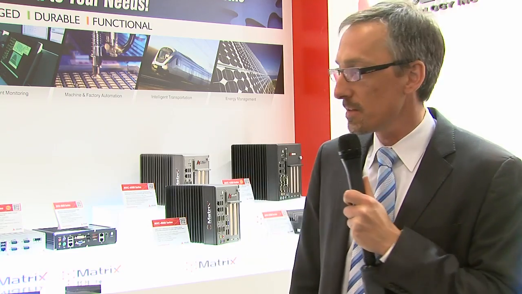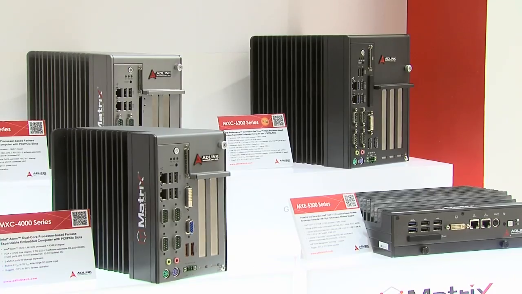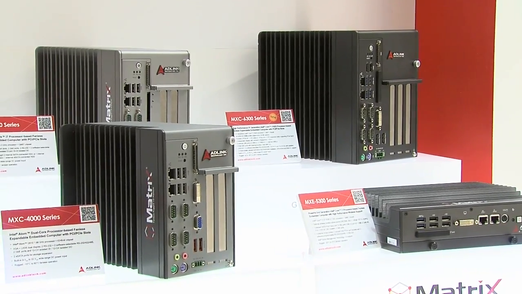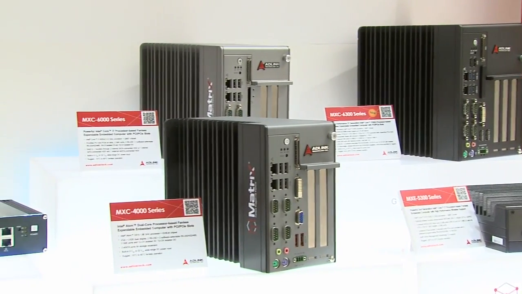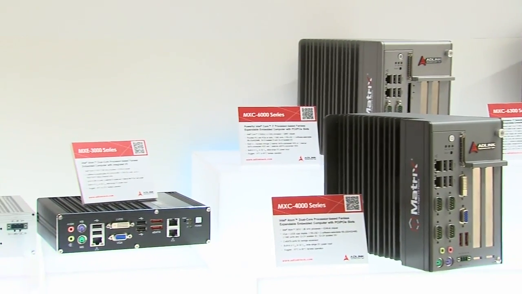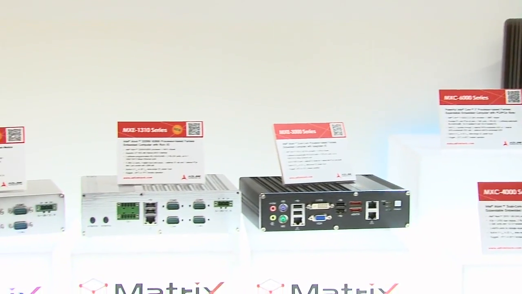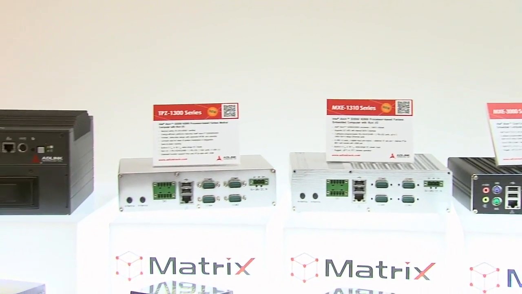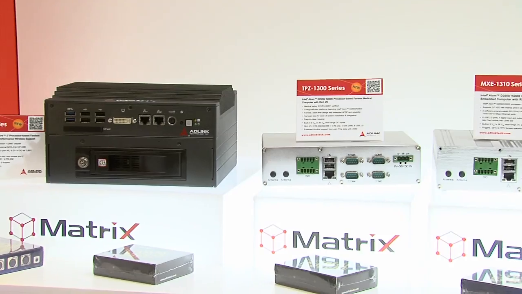ADLINK also has a full set of embedded box PCs. The Matrix line. The Matrix is a purpose-built computer for industrial environments for -20 to +70 degrees centigrade, as well as a complete fanless and cableless design. So there's no parts that can break because they will eventually do so. The line has 3 major blocks.